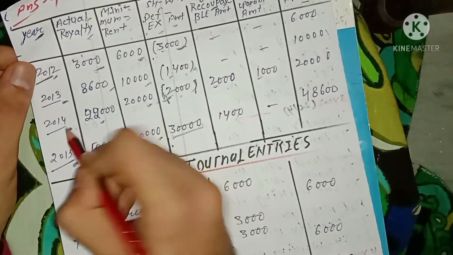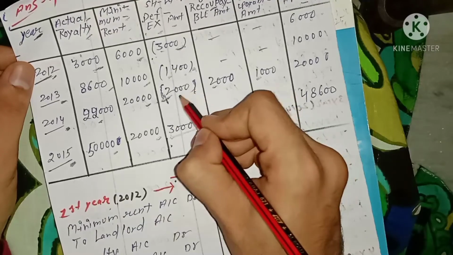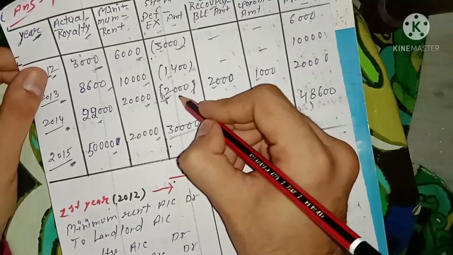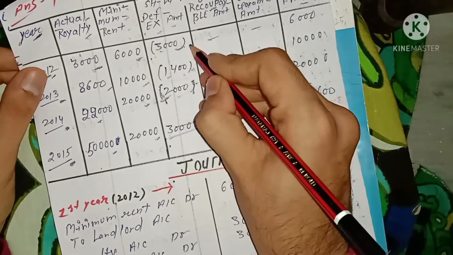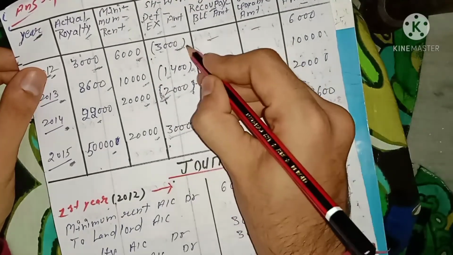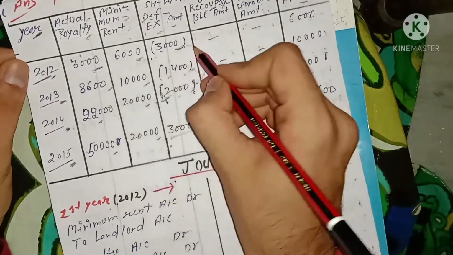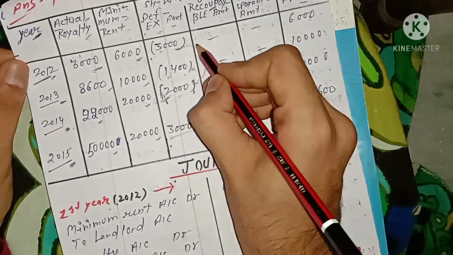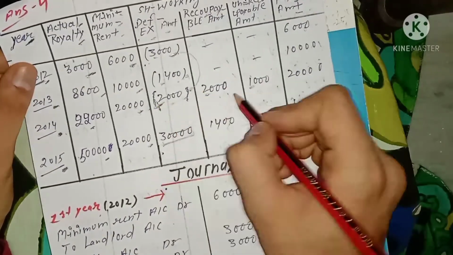So here you can see in the year 2014 we had 2,000 rupees excess working amount, which has been wholly utilized to recoup the short working amount which occurred in the year 2012, rupees 3,000, out of which only 2,000 could be recouped.